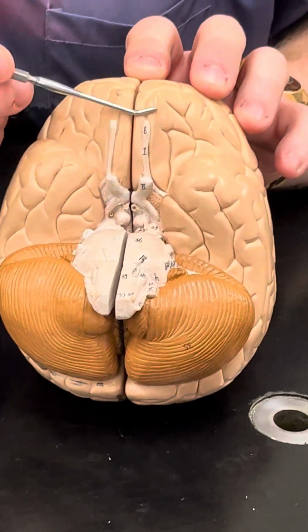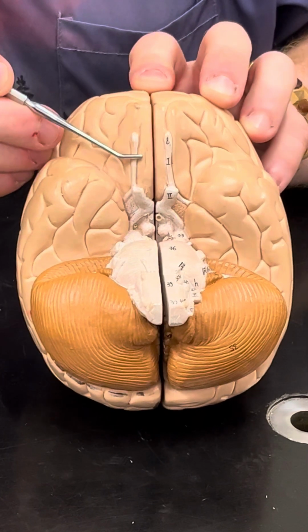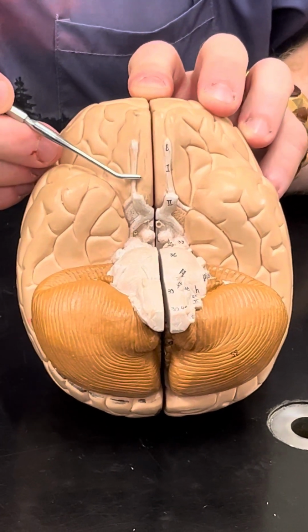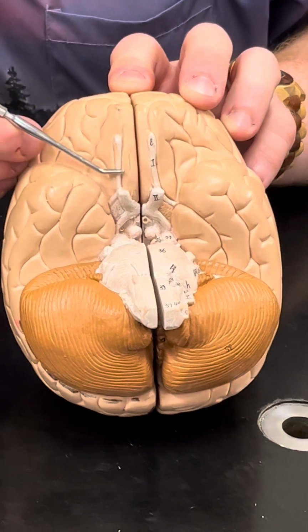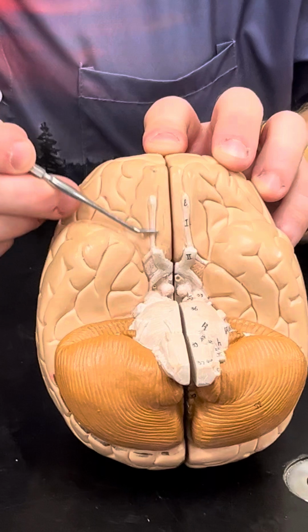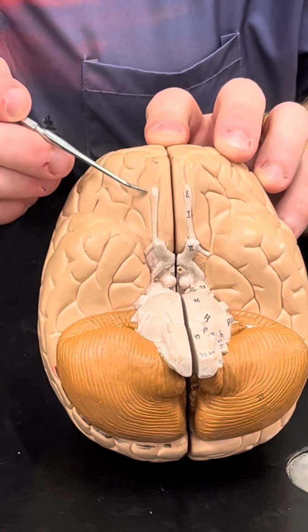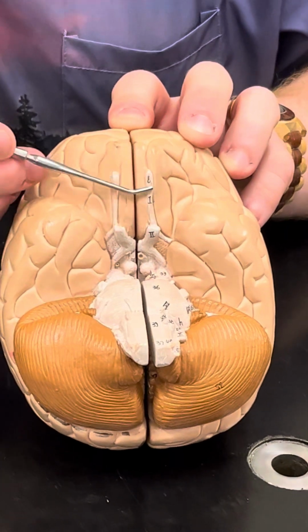A few things up here. This is going to be cranial nerve number 1, and this is going to be the olfactory, which deals with smell. There's a few parts on here. This is going to be the olfactory tract, and when it flares out up here, we call that the olfactory bulb. And we got another one on that side too.